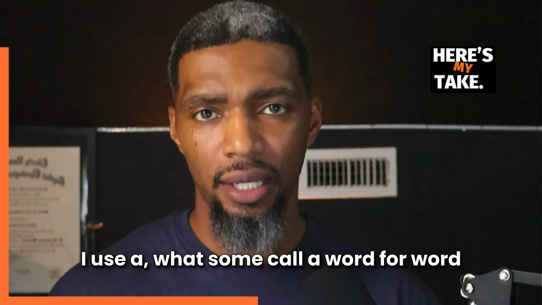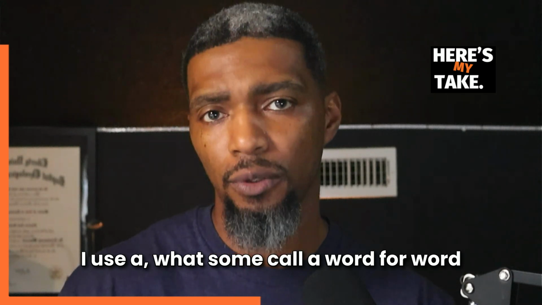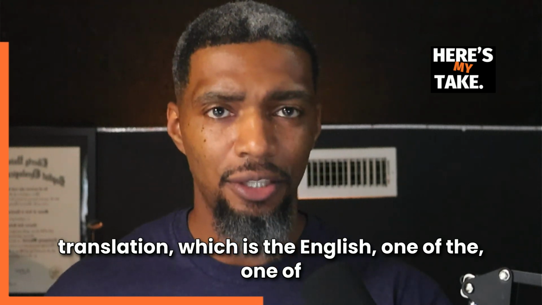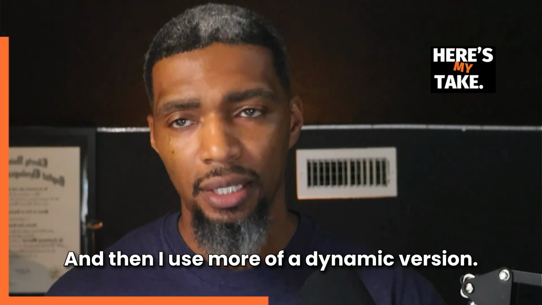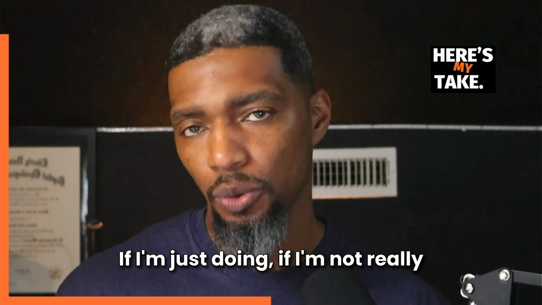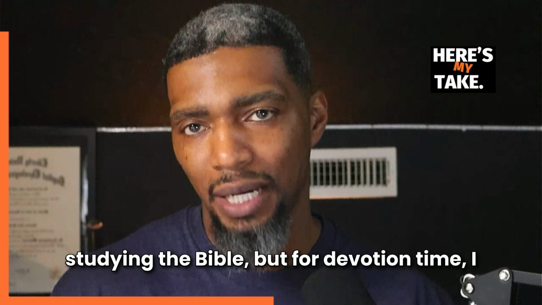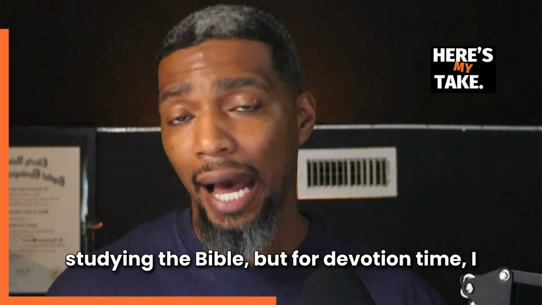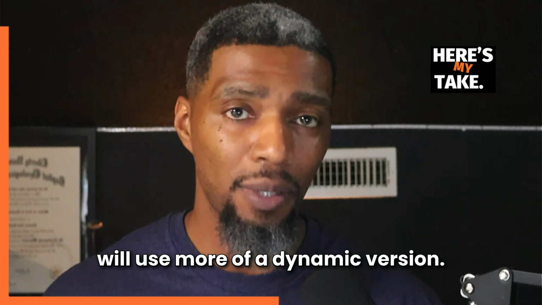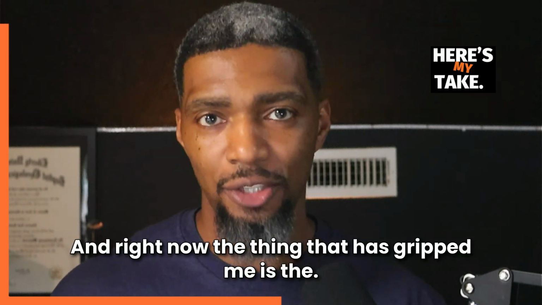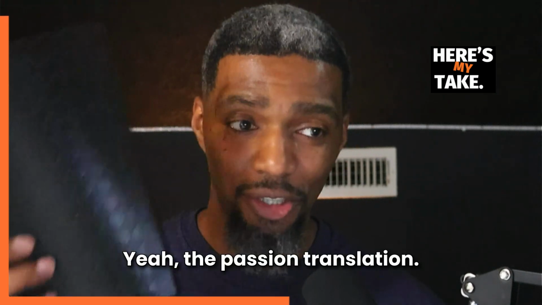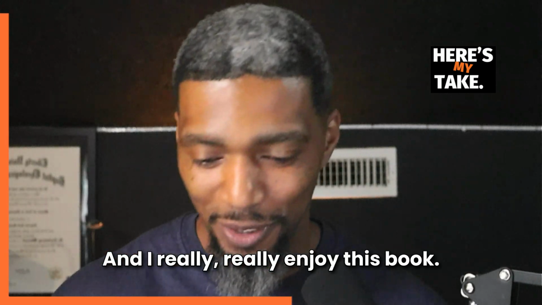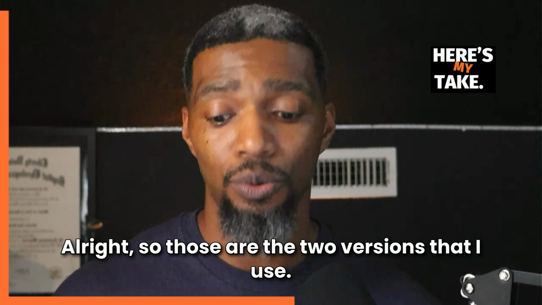I use what some call a word for word translation, which is the English Standard Version. And then I use more of a dynamic version if I'm not really studying the Bible, but for devotion time. Right now, the thing that has gripped me is the Passion Translation, and I really enjoy this book. All right, so those are the two versions that I use.